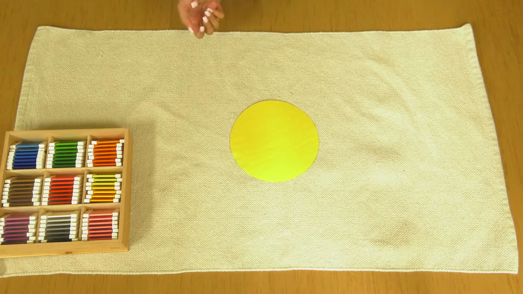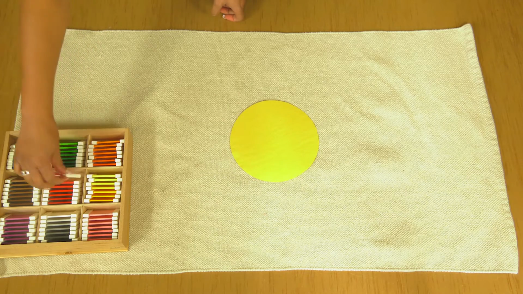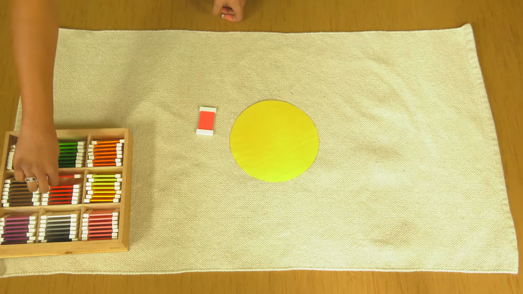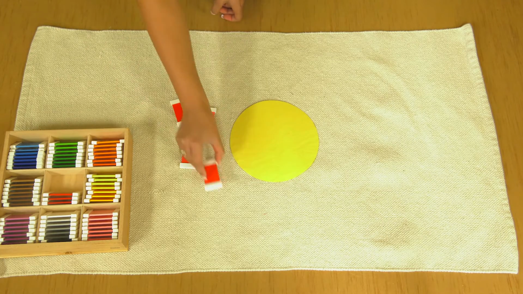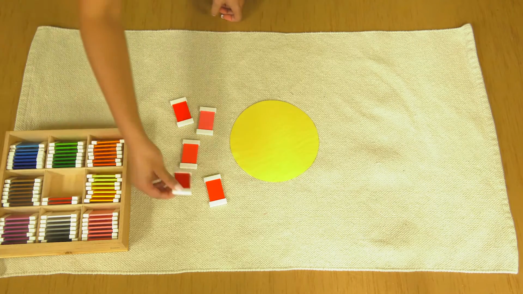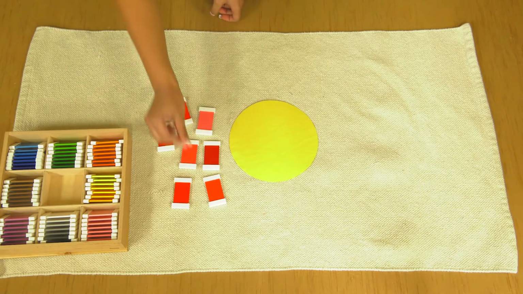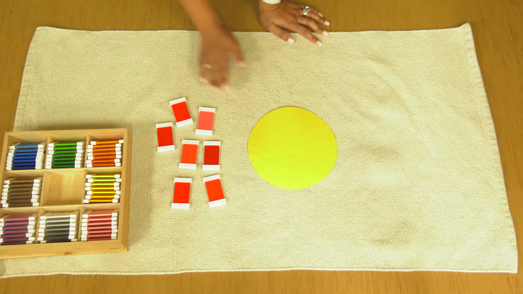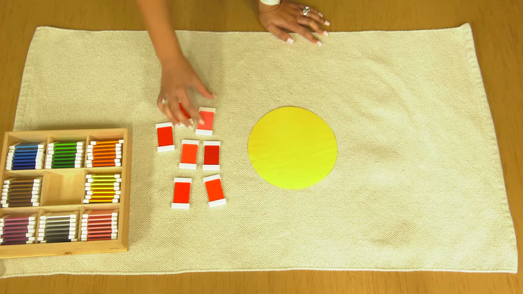The first color I want to compare from lightest to darkest is red. As you can see, these tablets are different shades of red. Let's grade them from lightest to darkest.